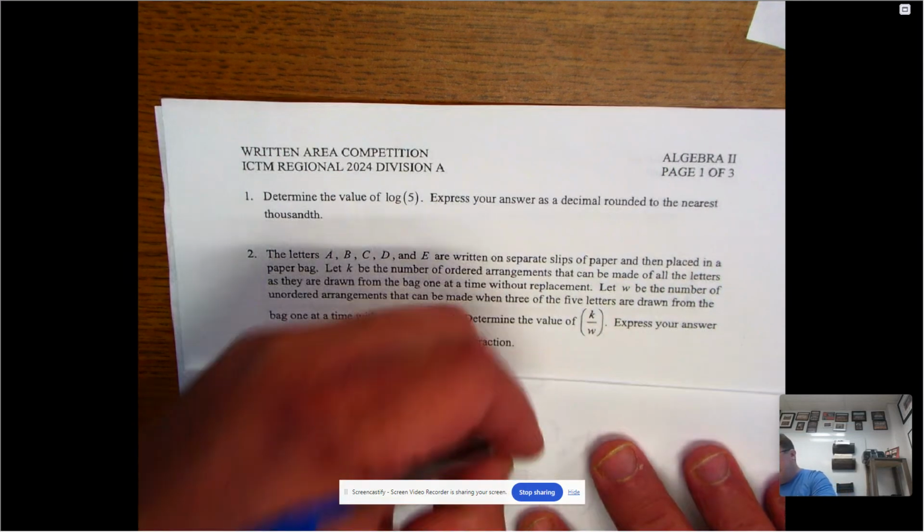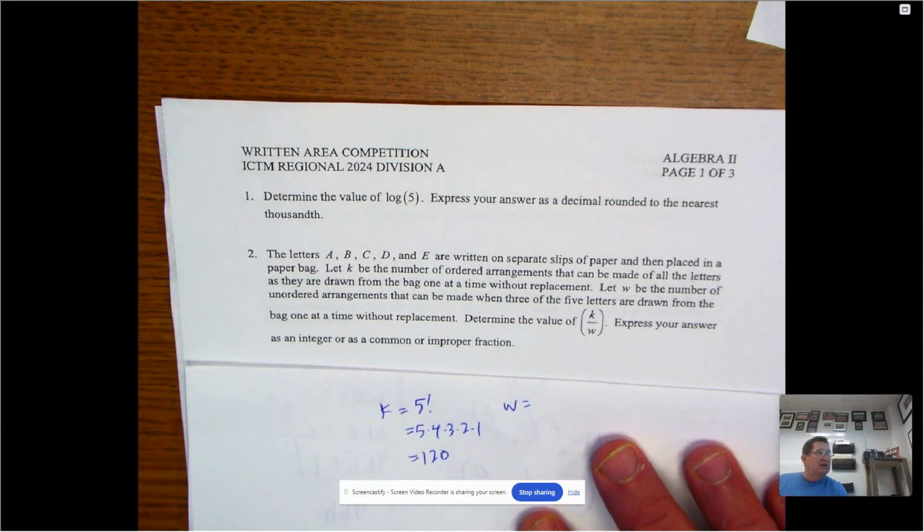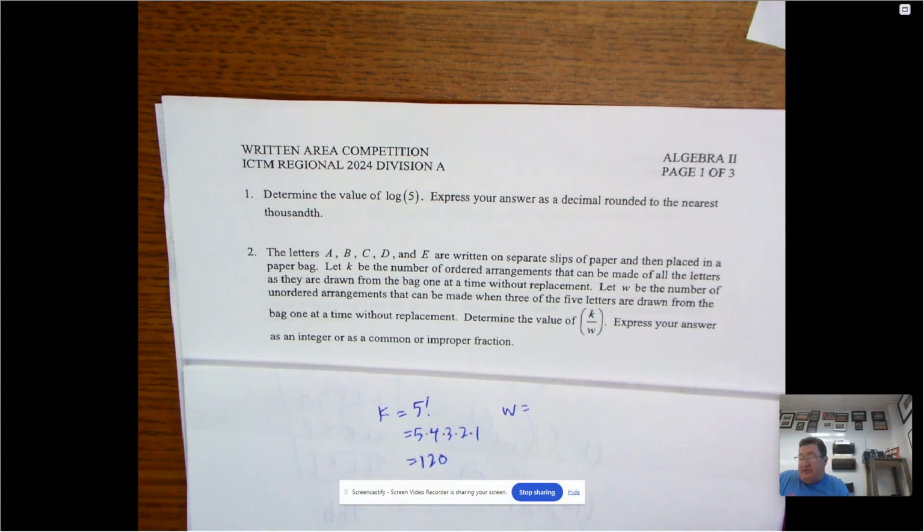And W in this case is a relatively easy combination problem if you're familiar with the concept of combinations. In these counting problems, sometimes the answer can be found using either a combination or a permutation. I would encourage you to look it up. A combination happens when you have no repetition allowed, which is the "without replacement" part, and order doesn't matter.